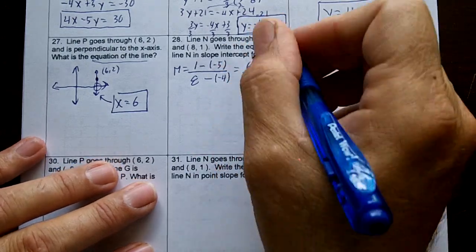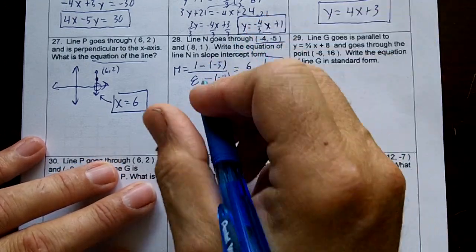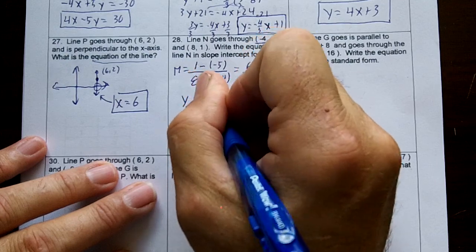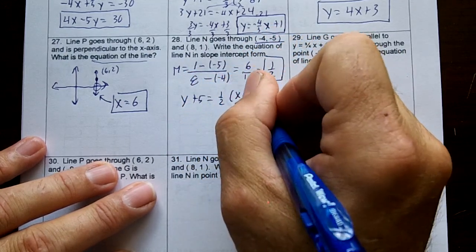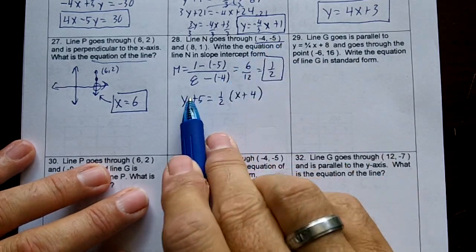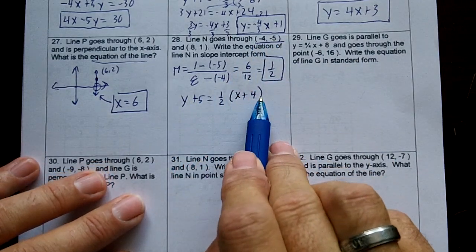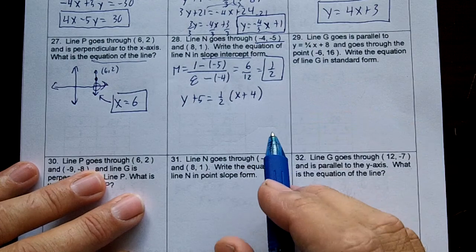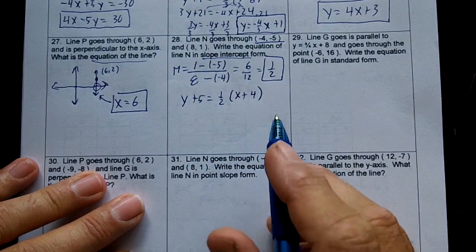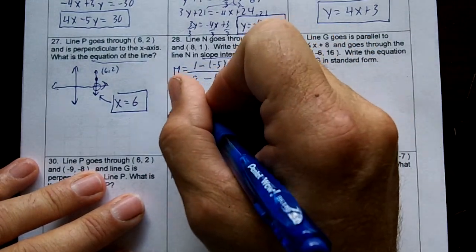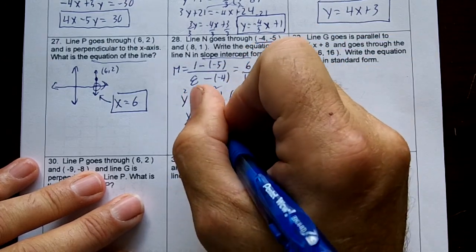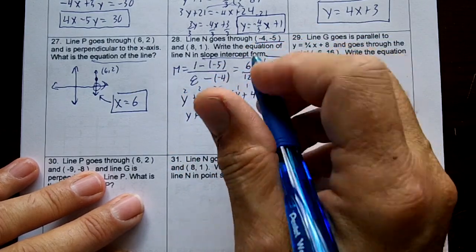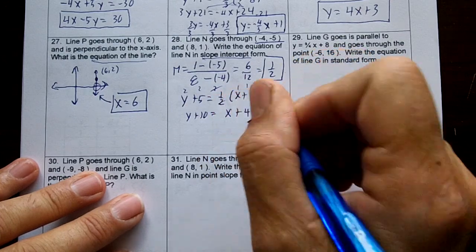Which is my m. I'm going to use this point, so I'm going to have y plus 5 equals 1/2 (x plus 4). So I use this point and that slope, and I plug it into the point-slope form. I want slope-intercept form, so I want y equals mx plus b. So I need to get rid of the 2. So I'm going to multiply everything by 2. So y plus 10 equals, and if I distribute the 1, this won't change, x plus 4.